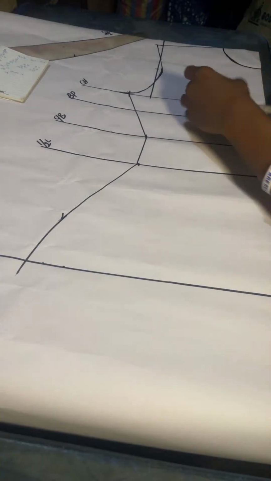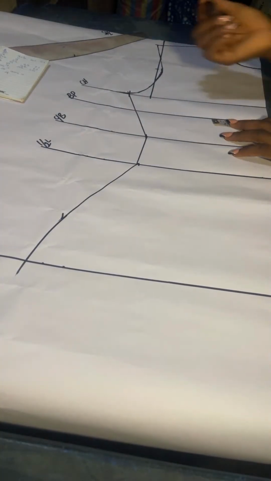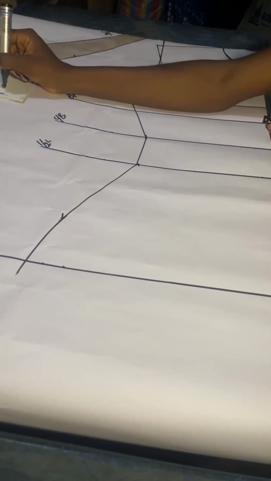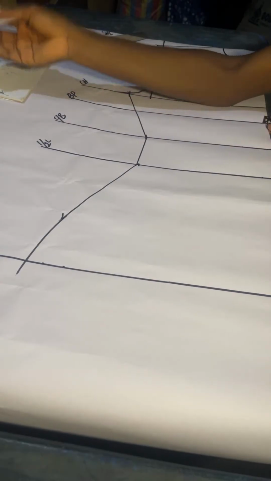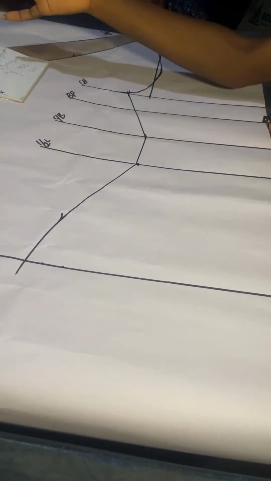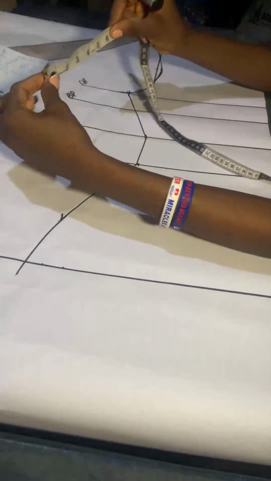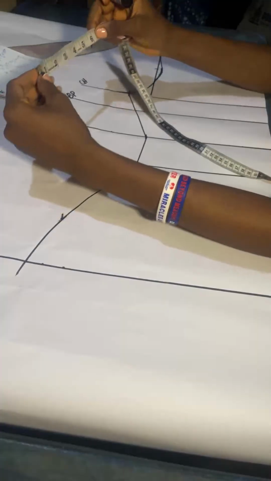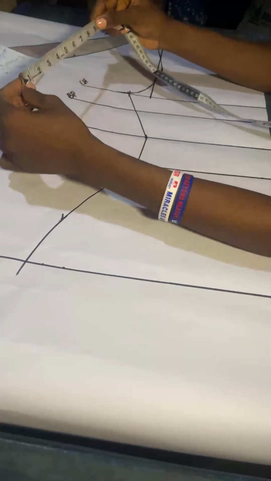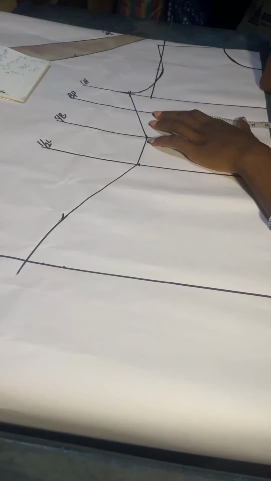I'm going to divide the bust span. Bust span is your nipple to nipple, that's from one of your breasts to the other breast. So from your nipple to nipple straight like this. When you're measuring like this from this nipple to the other nipple, you divide it by 2.